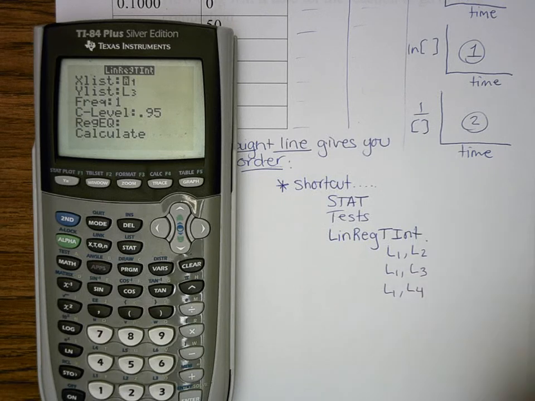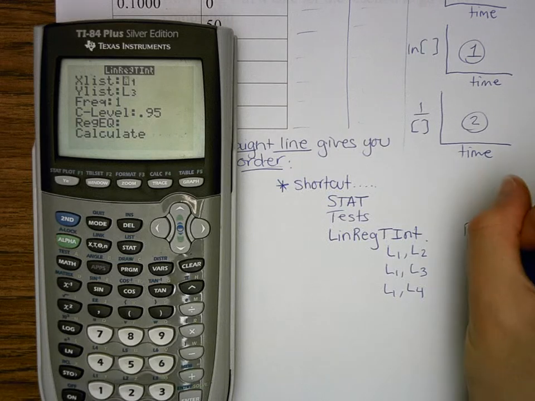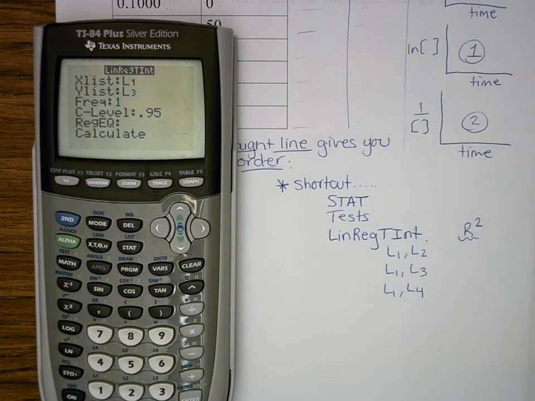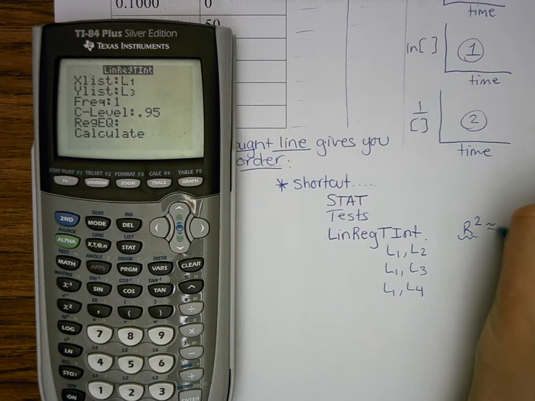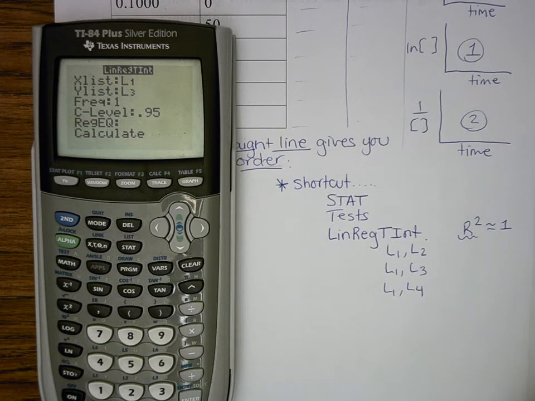And what you're going to look at is something called the R-squared value. Quite honestly, I don't even really know what that means. But I do know that it's a shortcut for figuring out which one is the straight line, because the R-squared value that's closest to 1 is the straight line graph.